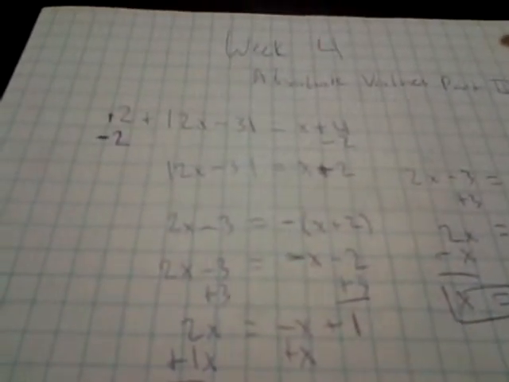So that is how you solve these, and make sure that you plug these numbers back in just to make sure that they work.